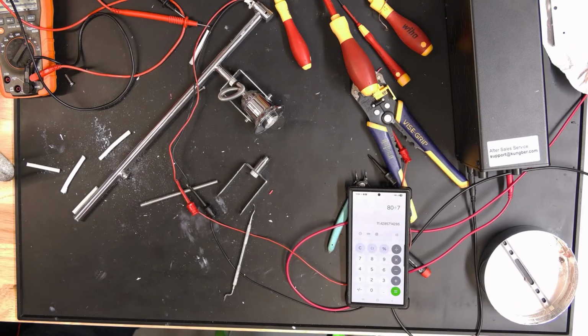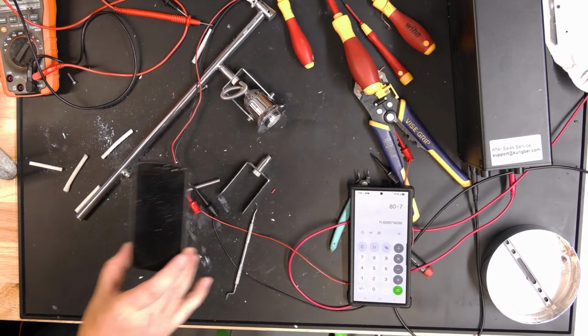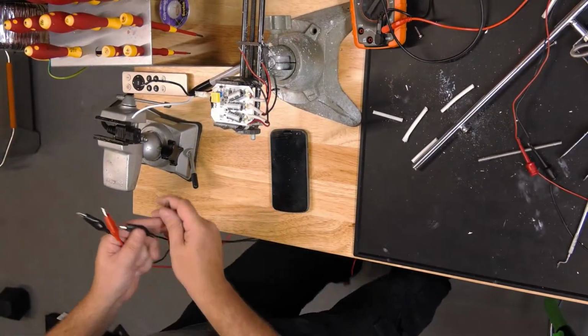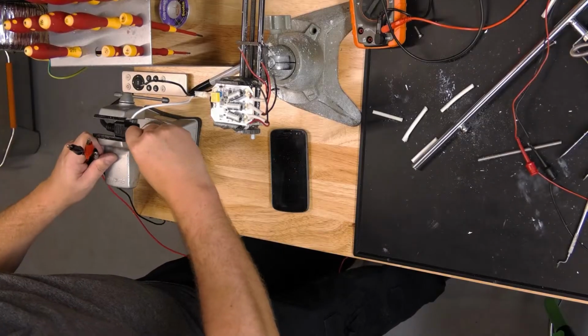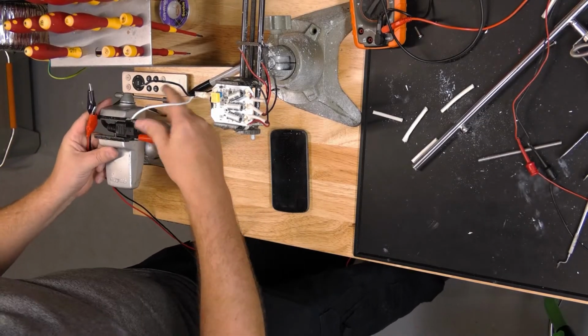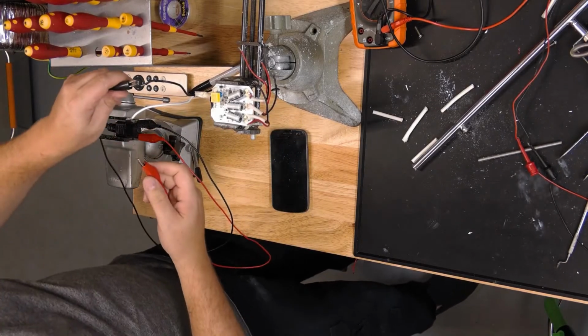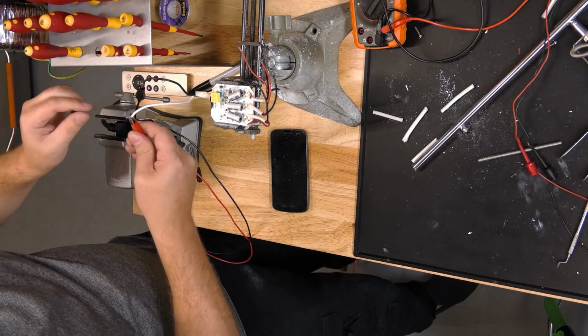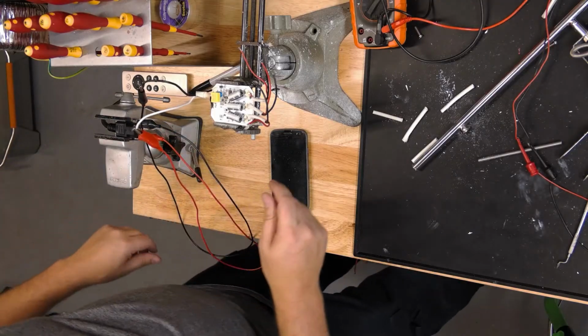Okay. Camera, where are you? There we go. All right, so let's put this one here. Put this one here. Okay. And let's connect them up. Okay.